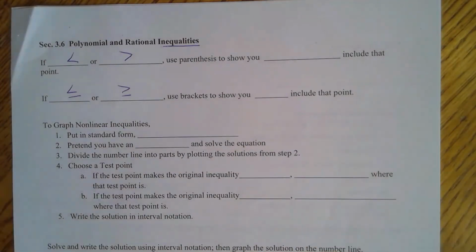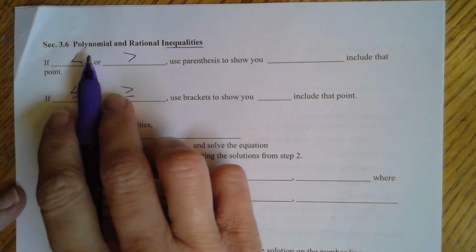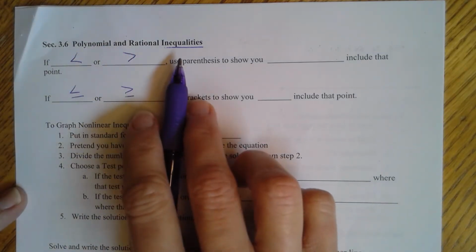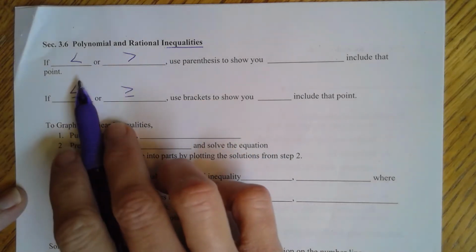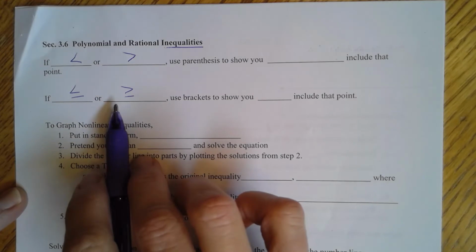Section 3.6, Polynomial and Rational Inequalities. Remember what it means to be a polynomial, like a quadratic or a cubic, and what it means to be rational, which means a fraction. But we're going to have inequalities. So symbols we will be using will be a less than or greater than symbol, or a less than or equal to or greater than or equal to symbol.